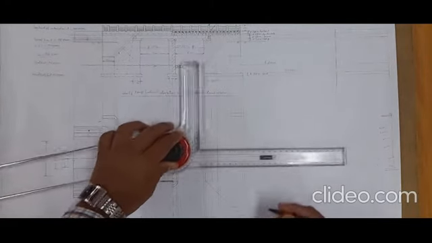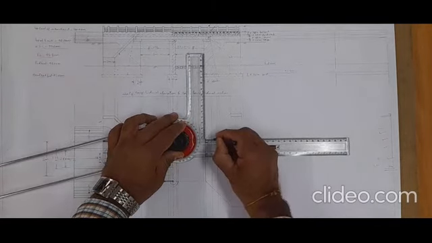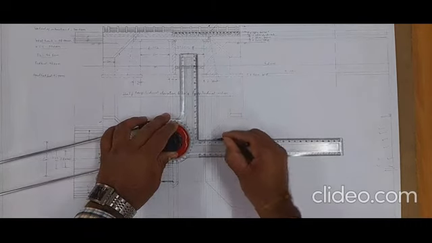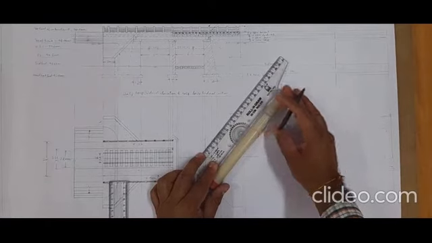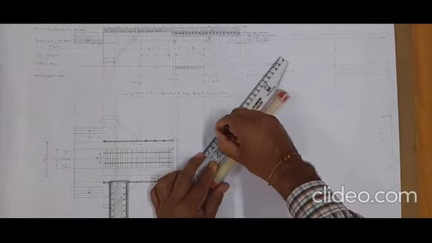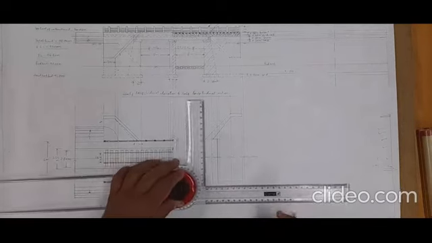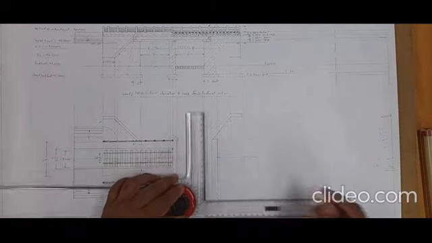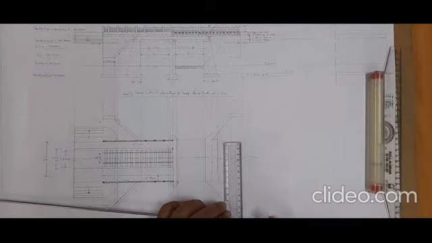So now I shall take 1.25 meter here. Shall draw this line, the bottom width. So a 1.25 line here, and complete this one.